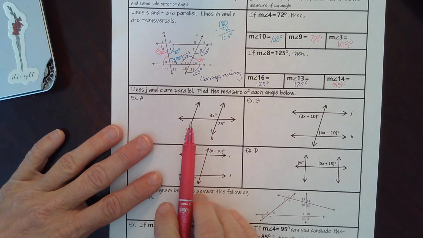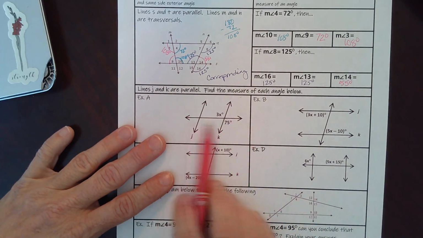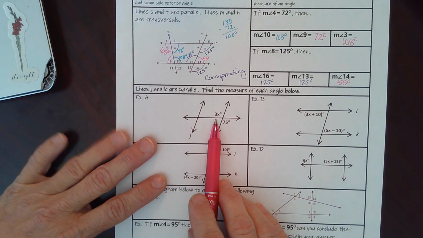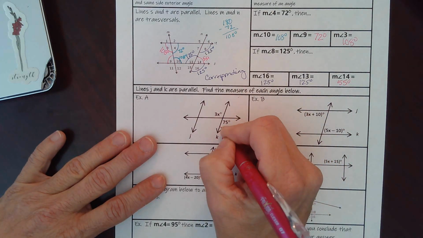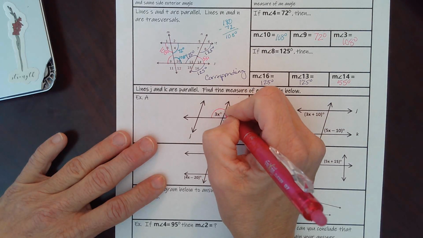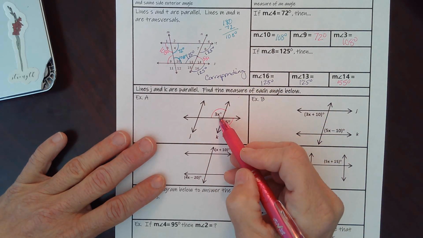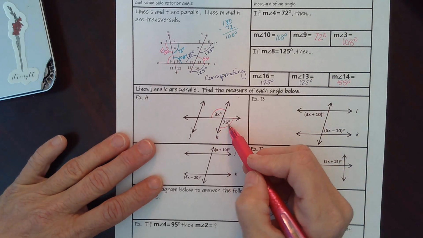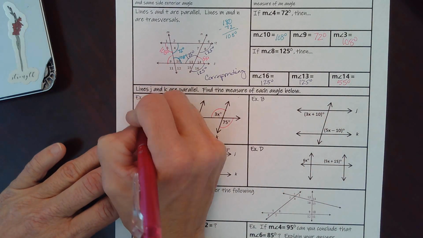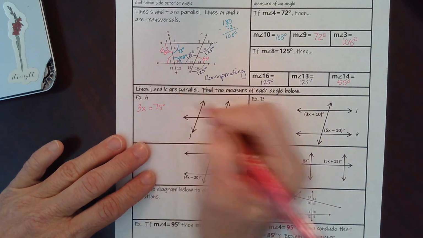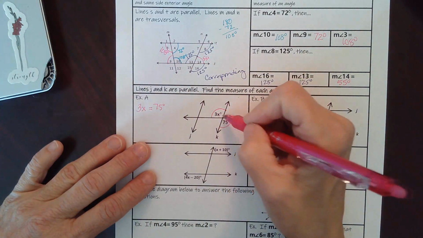Well, because this angle that measures 75 and this angle that measures 3x degrees are vertical, we know that 3x equals 75 degrees because vertical angles are congruent.